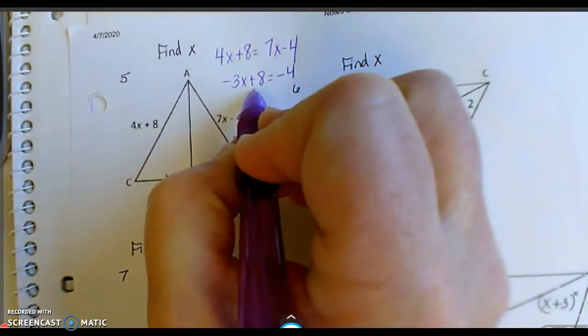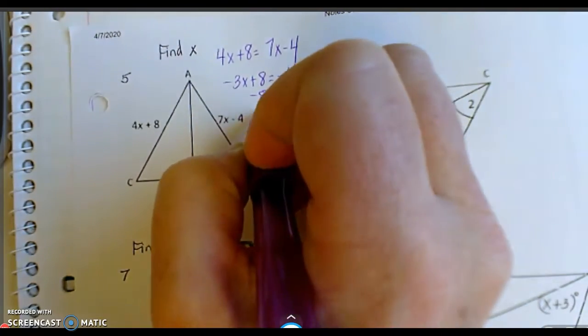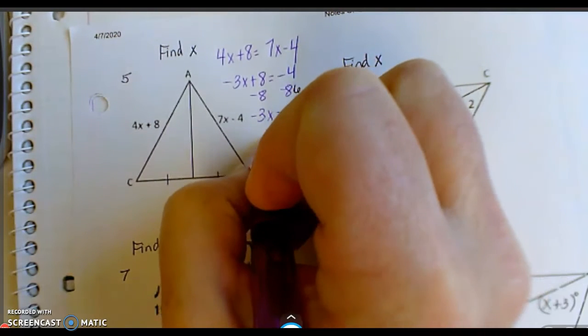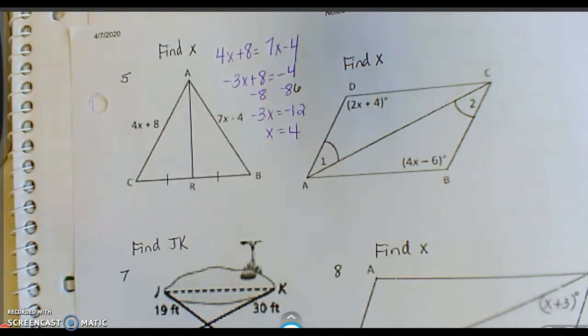And then I'm going to subtract 8 on both sides. Divide by -3, so x is 4. So a lot of these are going to be setting some things equal to solve what you're looking for.